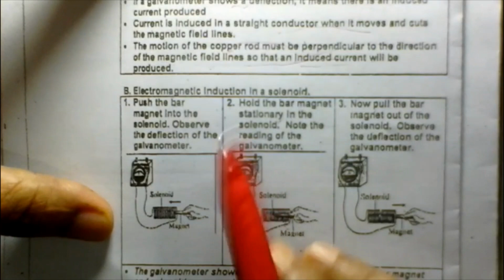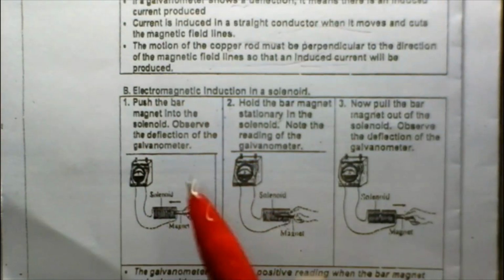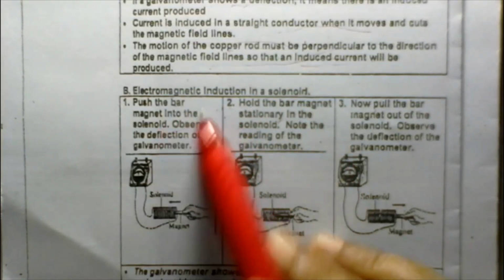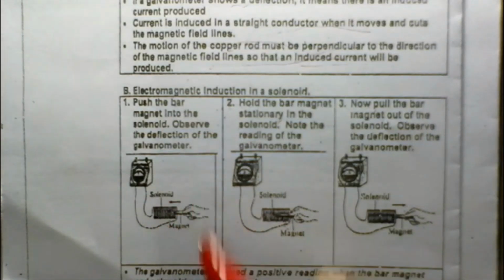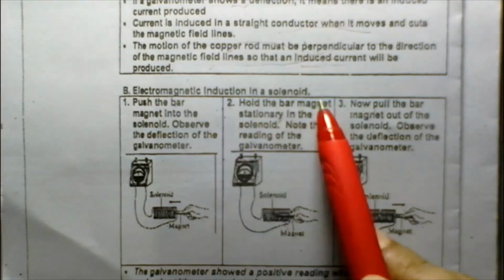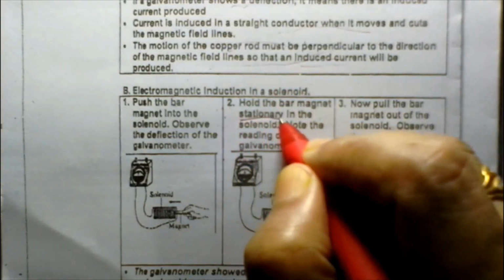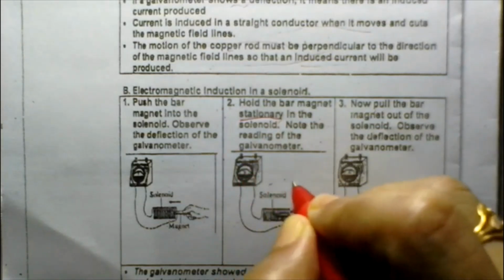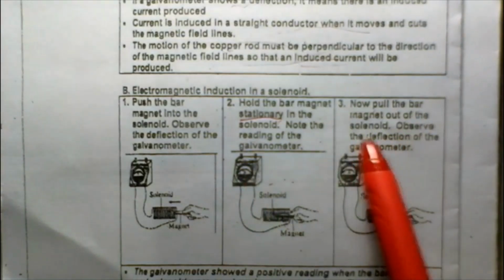Okay, as in the second example just now, in the case of a solenoid and a bar magnet, you can carry out the same activity. First activity is to push the bar magnet into the solenoid. Yes, there is a relative motion. Of course, there will be induced current in this case. Okay, 2, hold the bar magnet stationary. Stationary means no relative motion. So in this case, no induced EMF or no induced current. So 0 reading on the galvanometer.